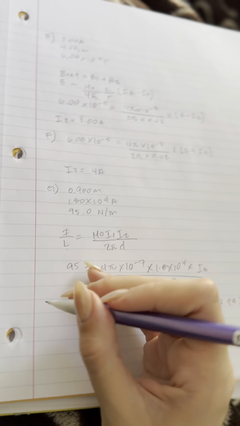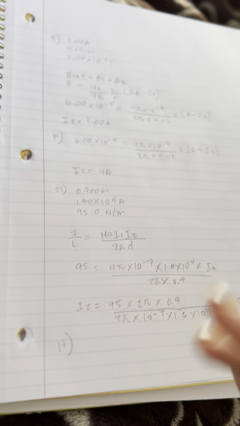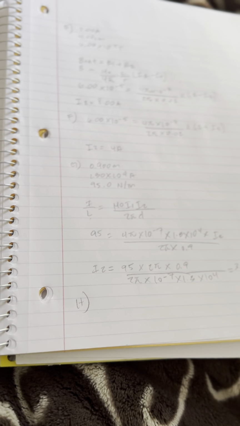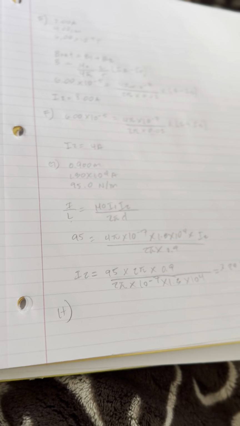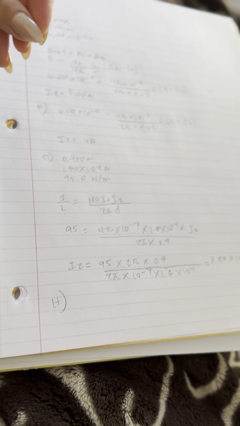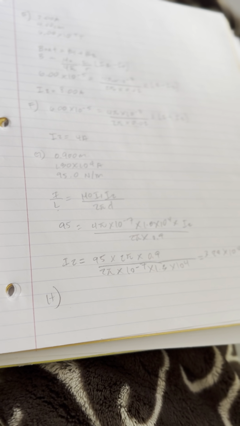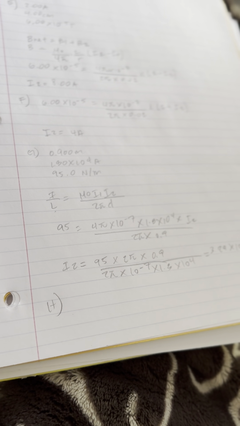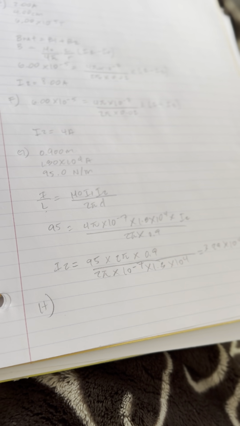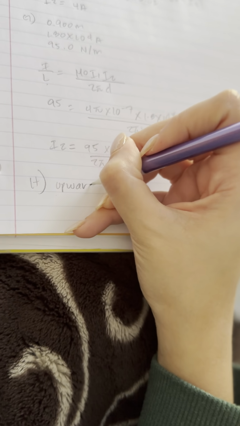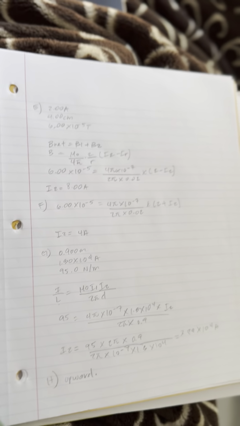And last but not least, part H is asking us what is the direction of the current in the other wire. So because the wires attract each other, their currents must be going in the same direction, right? So that means they will be going in the same direction, and this same direction happens to be upward. So that is the answer for part H.